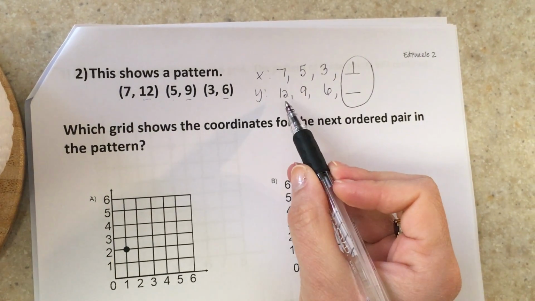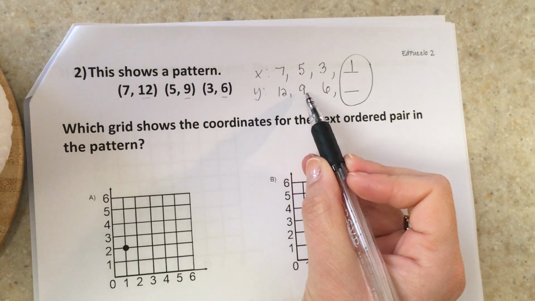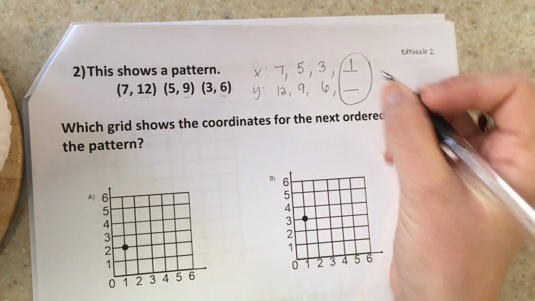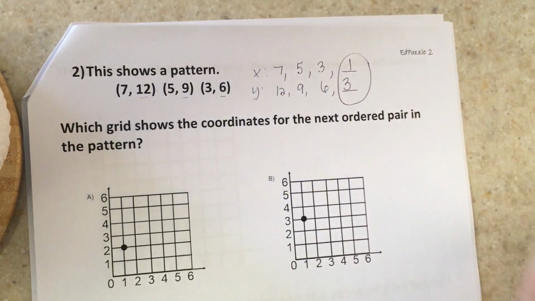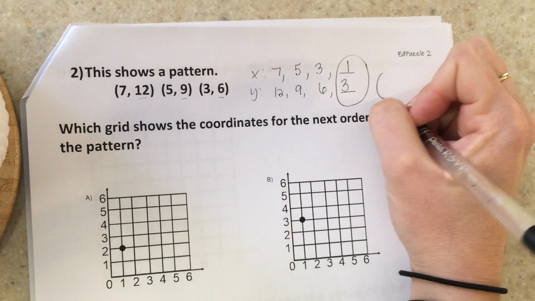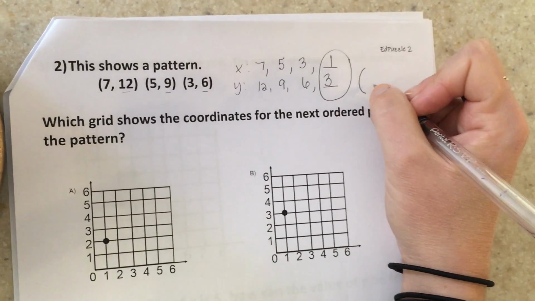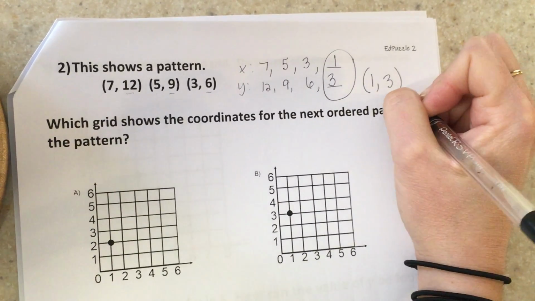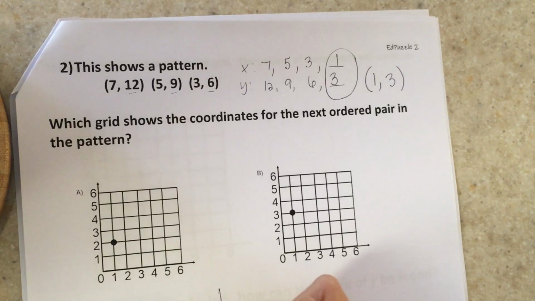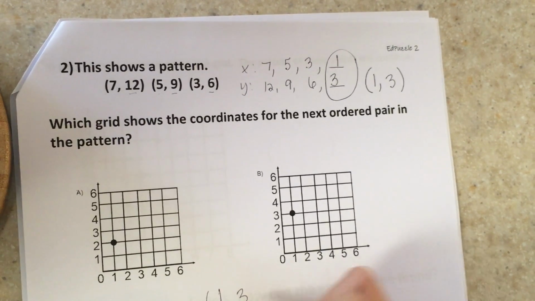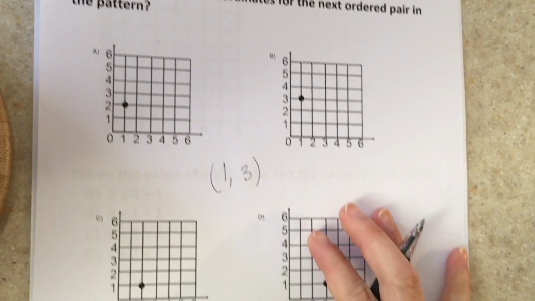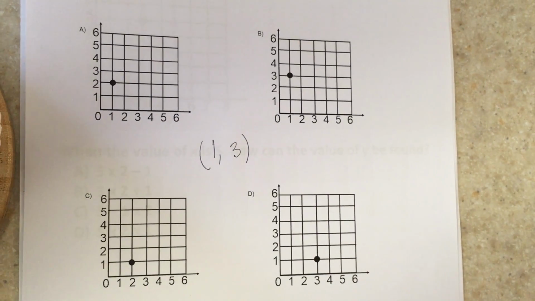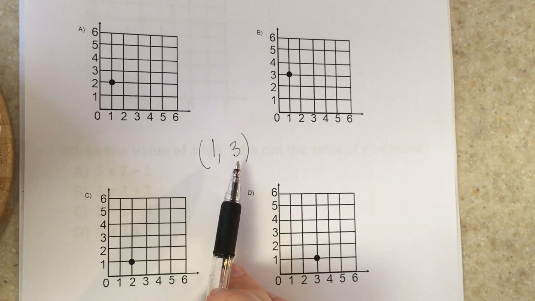My Y value, the numbers are decreasing by 3 or subtracting 3, which means my next Y value is a 3. So my next ordered pair is going to be X always comes first, and then Y, or 1, 3. Okay, I'm going to put that down here in the middle of the answer choices. So you look at the graphs and see which one matches an ordered pair of 1, 3.